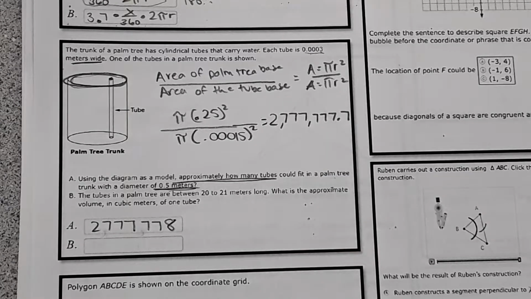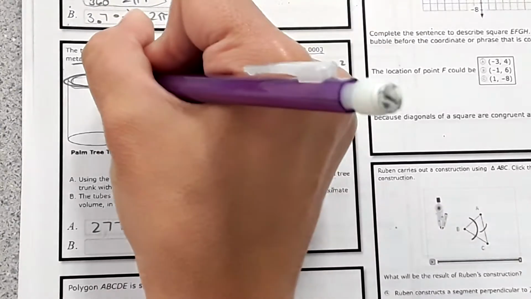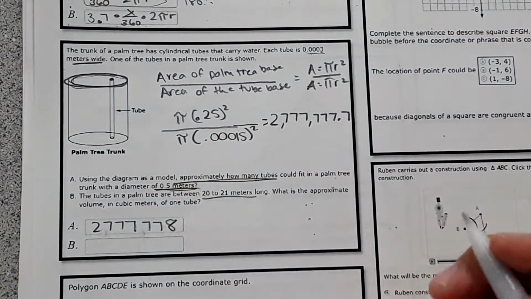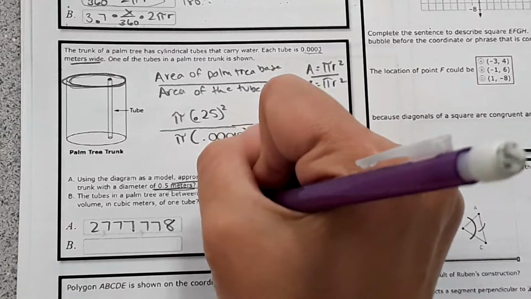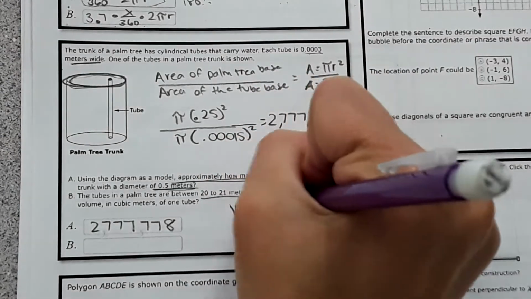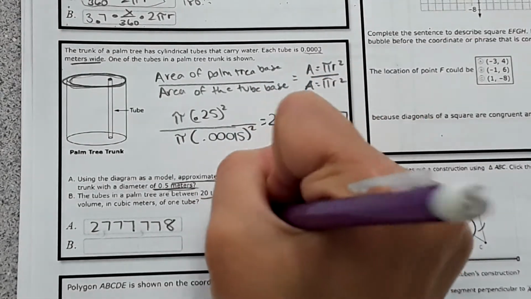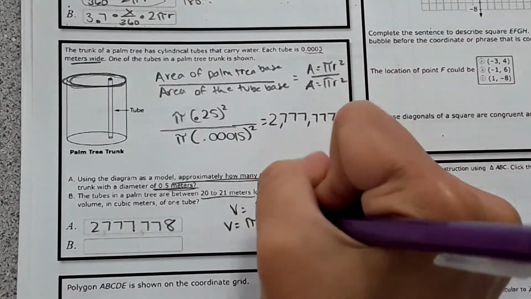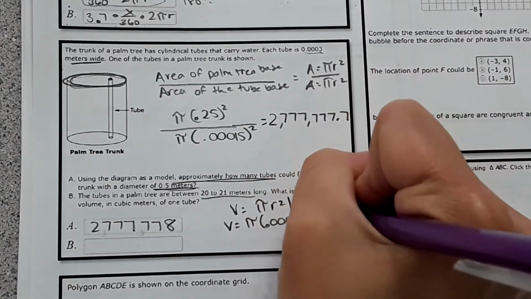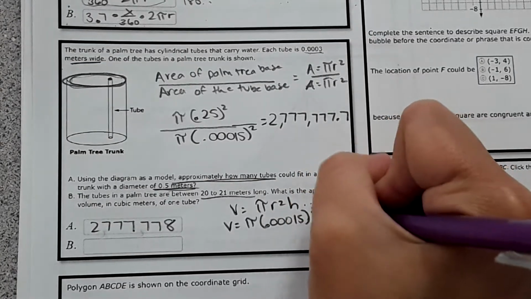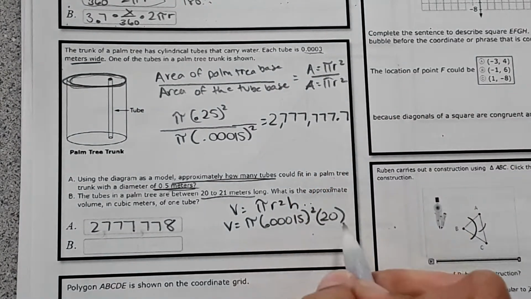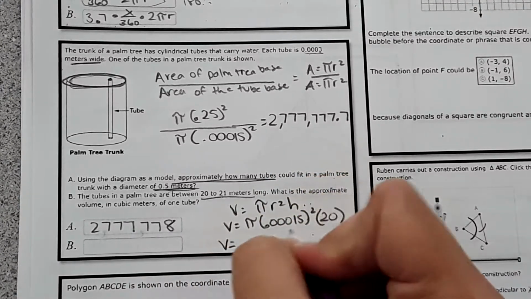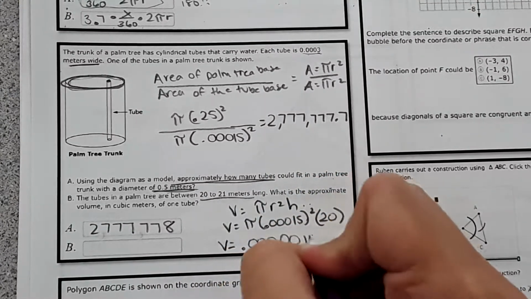And for B, it says the tubes in the palm tree, so it's talking about these little tubes, are between 20 and 21 meters long. What is the approximate volume in cubic meters of one tube? The volume of a cylinder is pi r squared times the height. So volume equals pi times the radius, which was 0.0015 squared, and the height being 20 meters. Solve this, and the volume is 0.0000141.